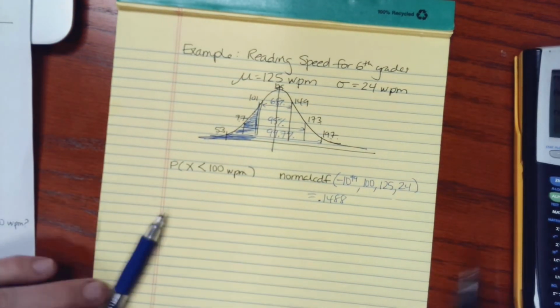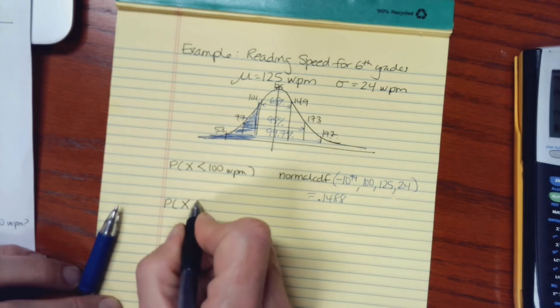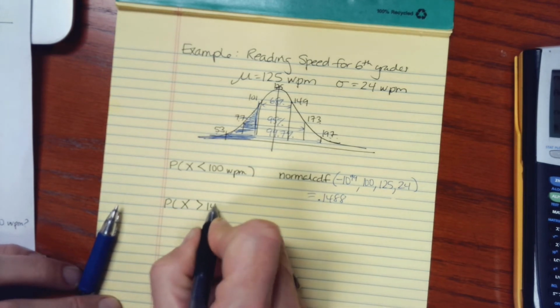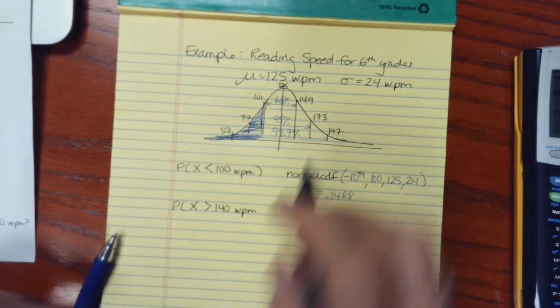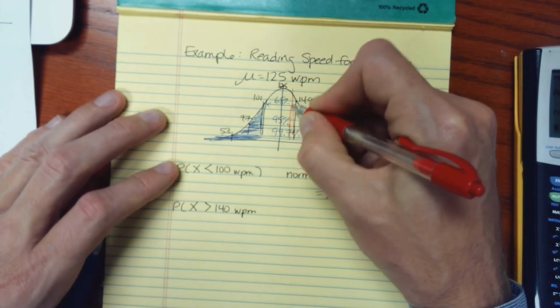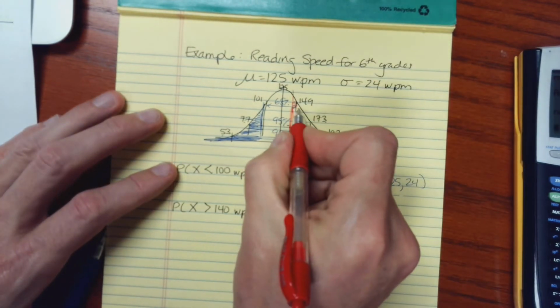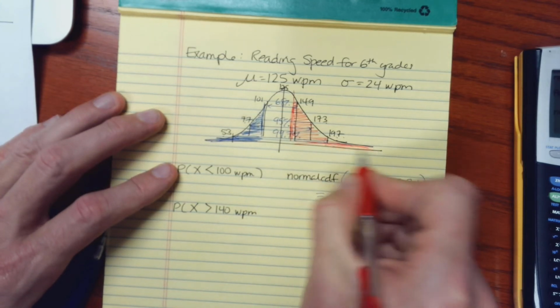Let's see. What about the probability that a randomly selected sixth grader reads more than 140 words per minute? So 140 is somewhere over here. This is more than, so we're looking for this area that's to the right, goes to infinity.